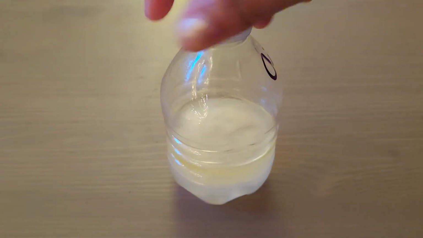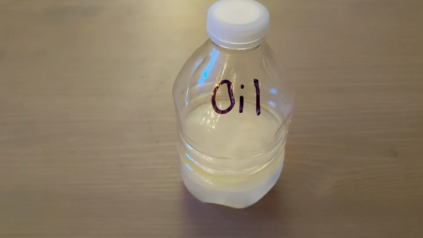Our last liquid here is oil, but it doesn't look much like oil. I think we've saved the best for last, and this one has the most changes. So in reviewing and going back to what we did, remember we had the oil at first, which was a pretty dark yellow or a medium yellow, and then we put the water inside and shook it up.